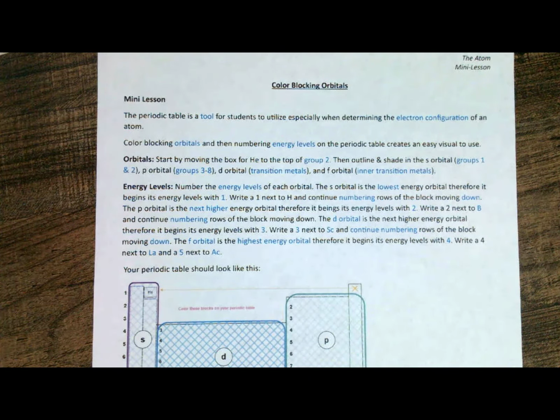Once everybody has their blocks colored in, then we talk about energy levels. I have them number the energy levels of each orbital. I tell them that s is the lowest energy orbital, therefore we start numbering our rows of the periodic table with 1, numbering it 1 and continuing down. The p orbital is the next higher energy orbital, therefore we begin numbering it with 2.